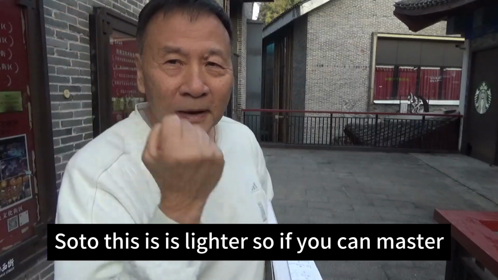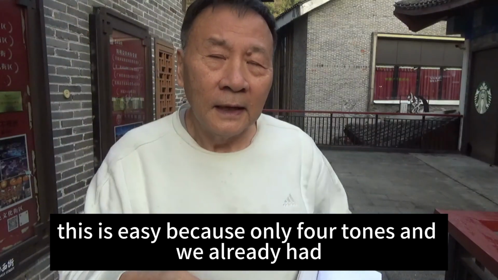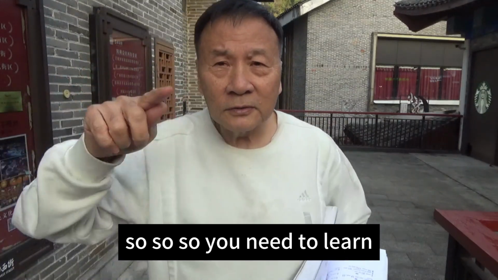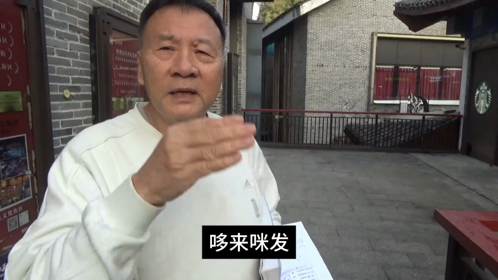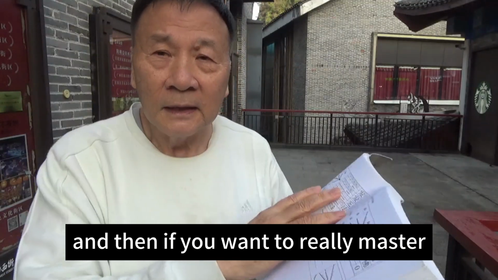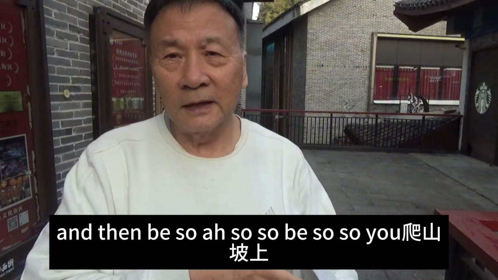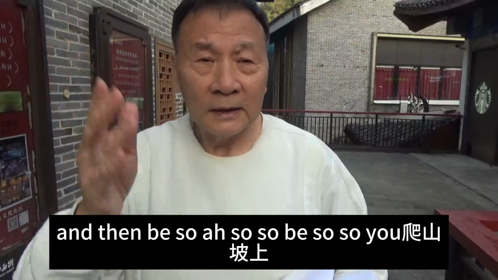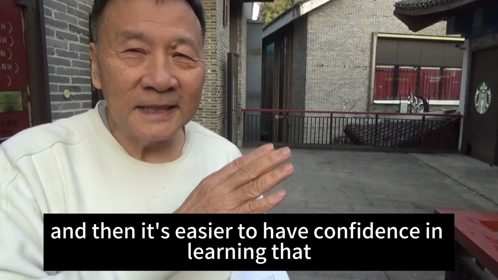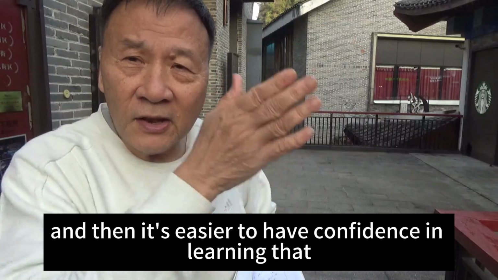So if you can master it, it's easy because there are only 4 tones, and we already have the music. You have to learn something, I mean, so do re mi fa so. You need to learn do re mi fa so la si do. You need to learn some music, and then if you want to really master the tone, learn something of it. 爬山坡上 is easier for me. If you learn this, it's easier to have confidence in learning that.